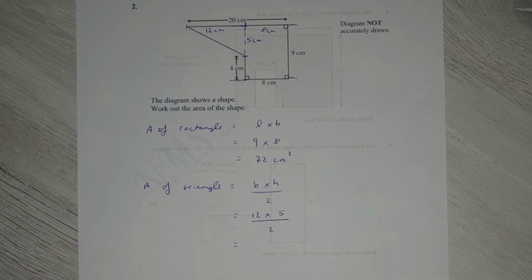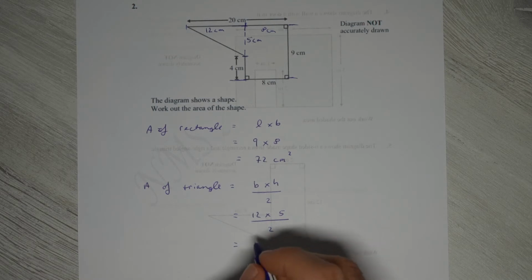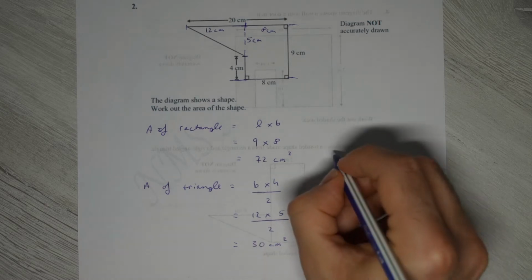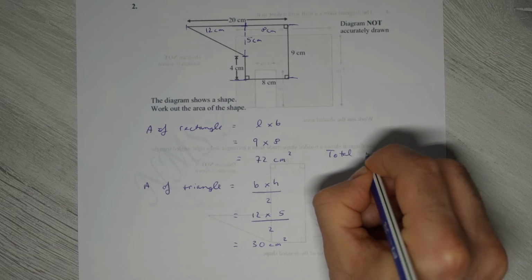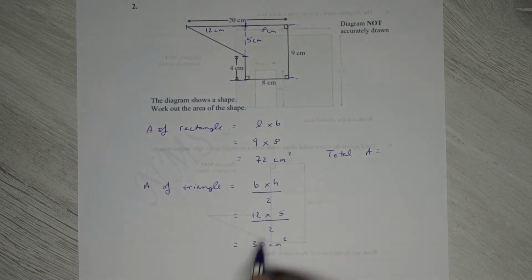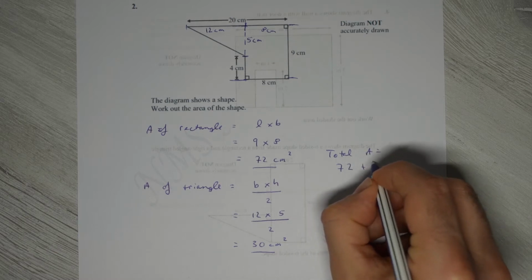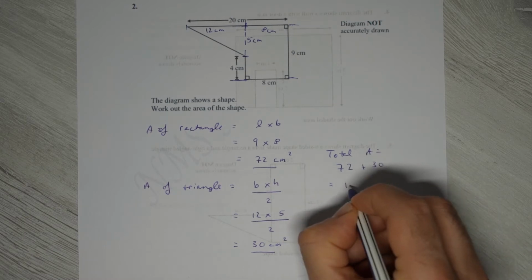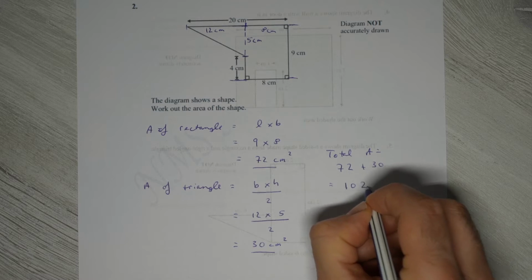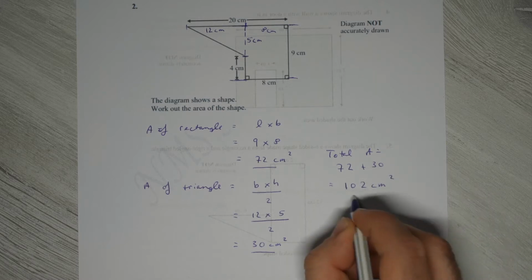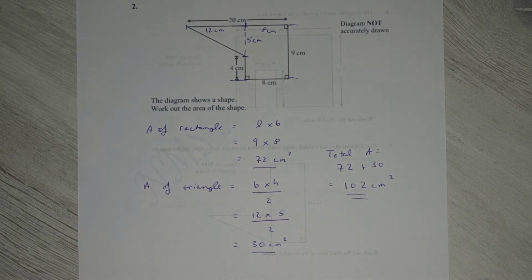So 12 times 5 divided by 2. 12 times 5 is equal to 60. 60 divided by 2 is equal to 30 centimeters squared. So for the total area, it's important to add these two up. So 72 plus 30, which is equal to 102 centimeters squared. And this is the answer.